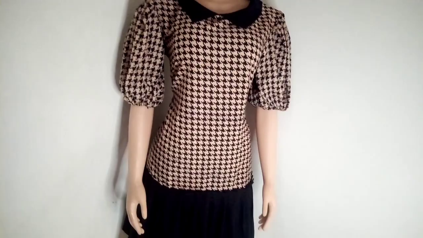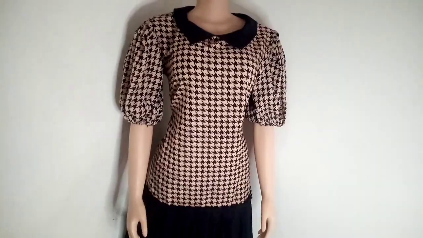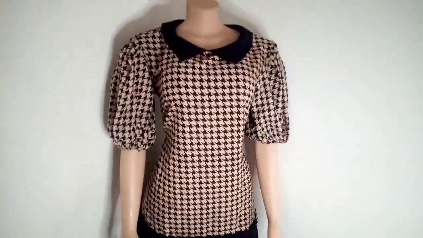Today we'll be learning how I made this dress, every process of it.